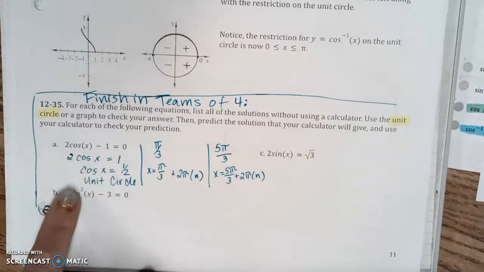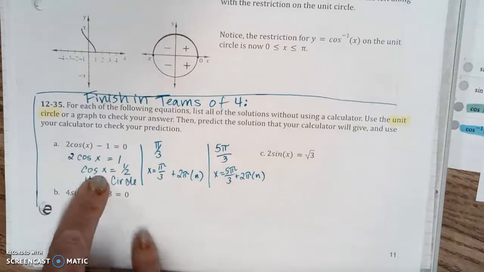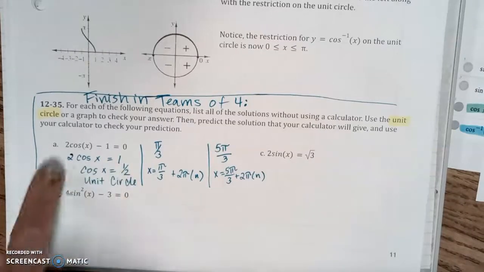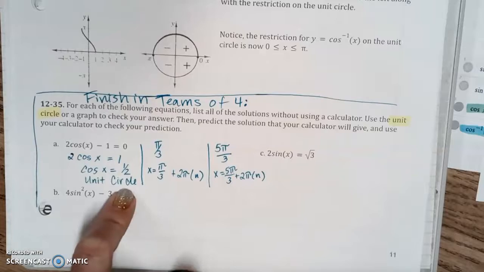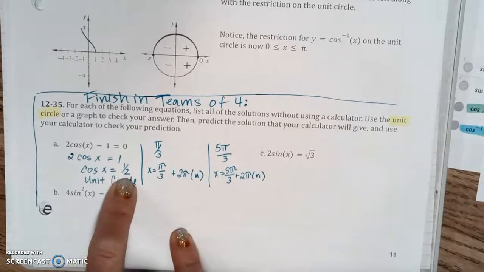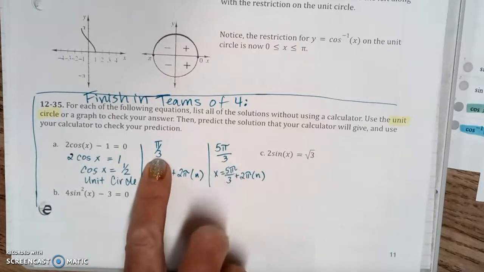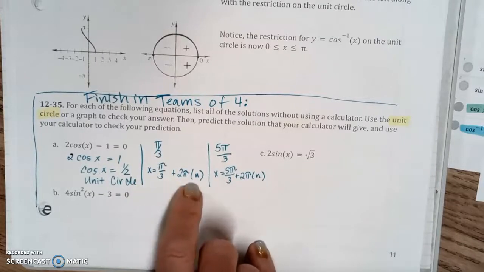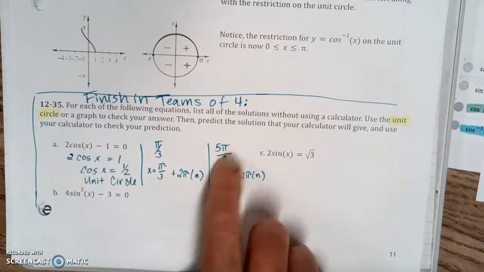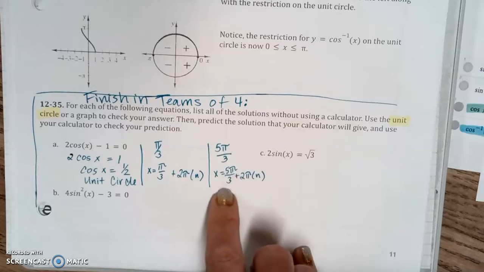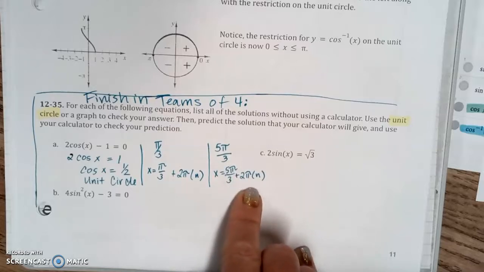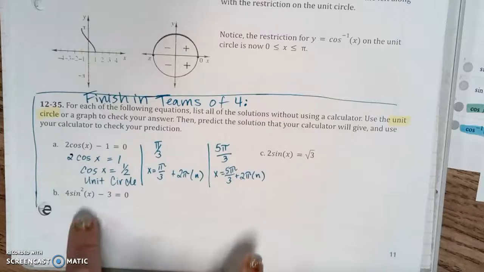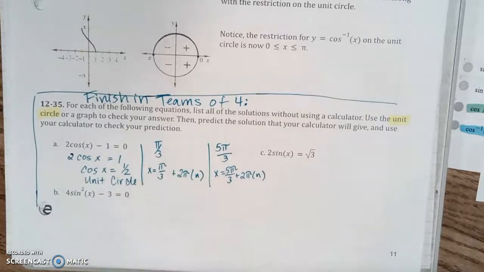So for part A, I isolated the cosine of x by itself by adding 1 to both sides and then dividing by 2. Then I looked at my unit circle to see where the cosine was 1/2. There were 2 spots. One was at pi over 3, which gives me pi over 3 plus any multiple of that. And the other one was at 5 pi over 3, which gives me 5 pi over 3 plus any multiple of that. So finish B and C with your teammates, and then you can go ahead and work on the review preview.